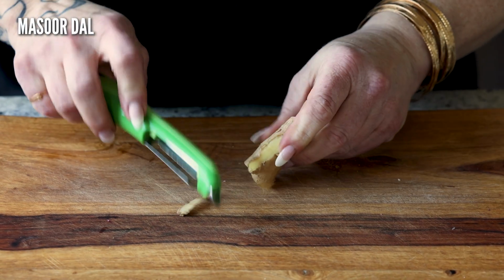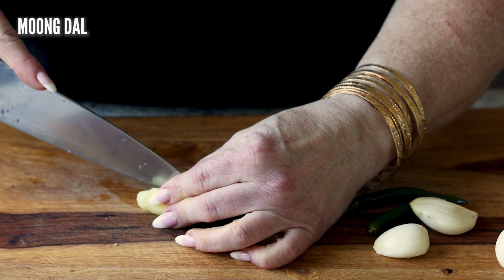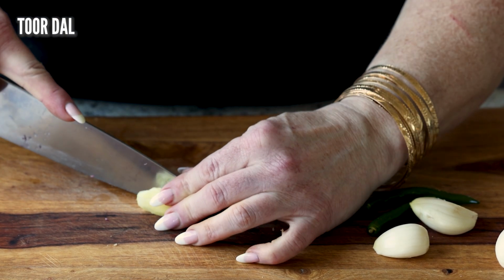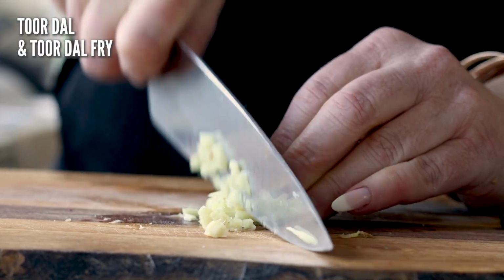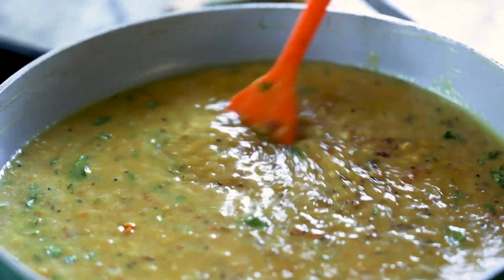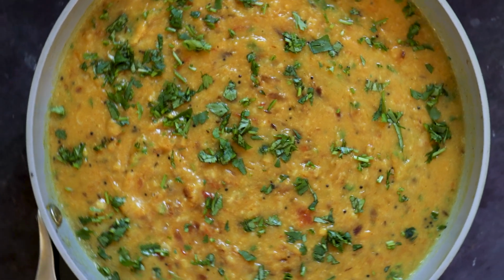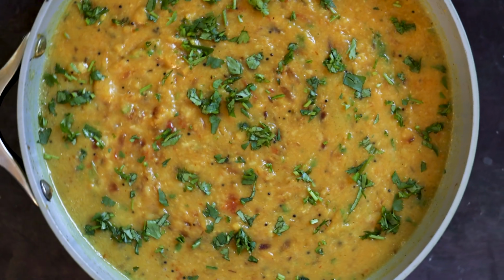So there is masoor dal that will make masoor dal tadka. There's moong dal that will make moong dal tadka. There's tur dal that will make tur dal fry, and so on and so forth. Any of the soupy, stewy kind of lentil-based Indian dishes are the dal category. They're not always a split variety. We also use whole lentils and beans to make dal.